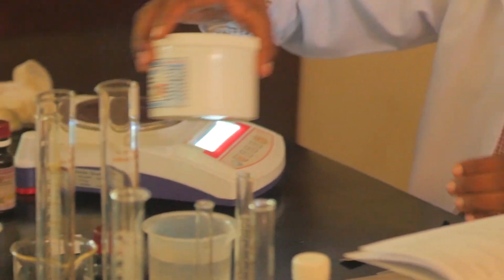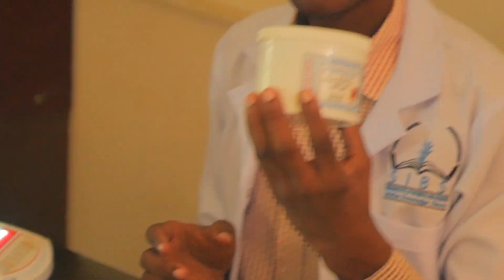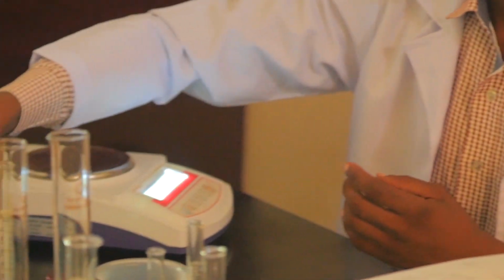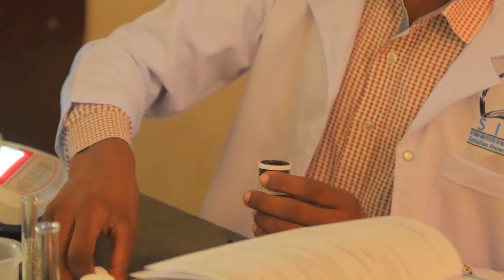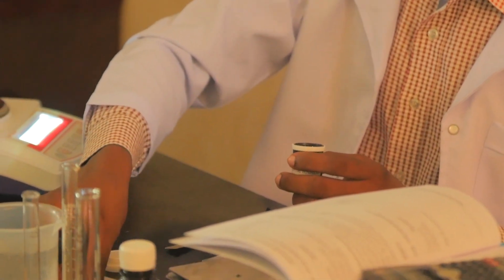Okay, starting with potassium iodide. Here is my potassium iodide, and also I have this small tin of potassium iodide. I'm going to weigh 0.5 grams of potassium iodide.